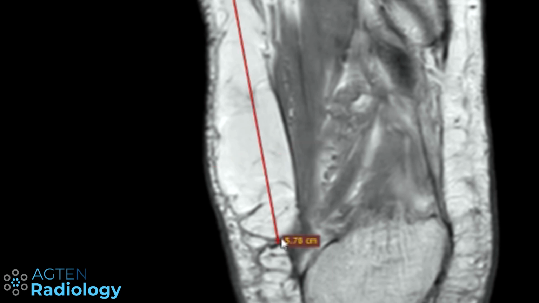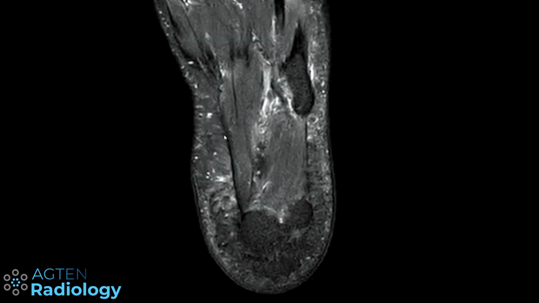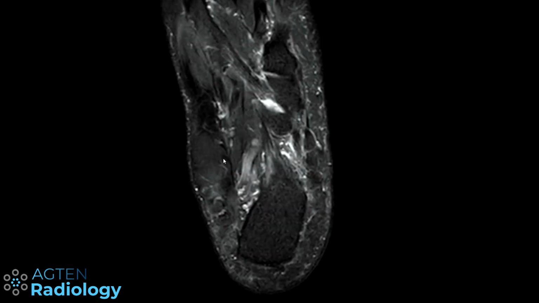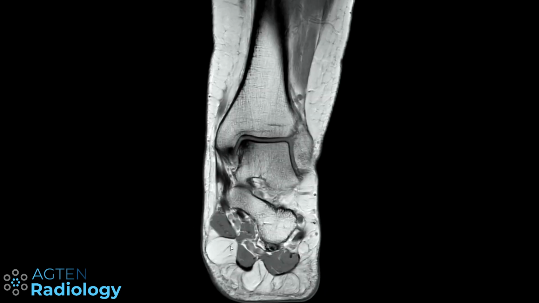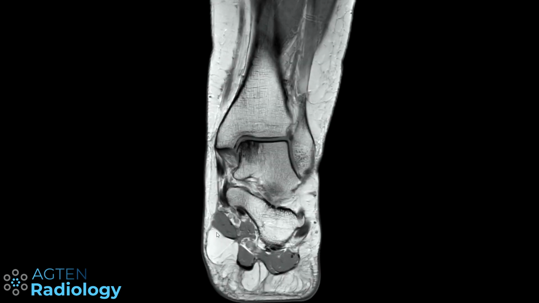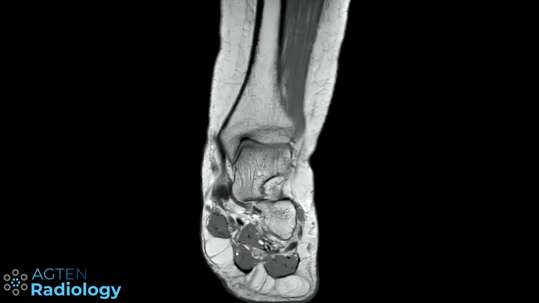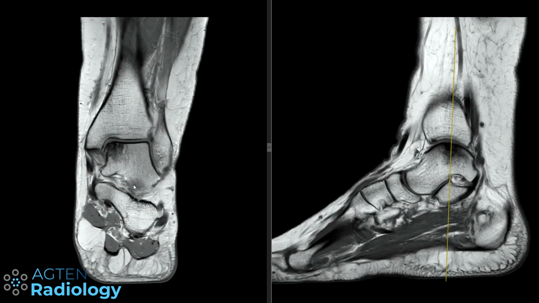And obviously you start to think about what it could be, and you go to the fat saturated sequences and you can see, okay, there is no cystic component to this, there are no vessels really inside this thing. You might go to the coronals, and you can see this lesion here, which again, when you measure it, is close to 2 centimeters in these diameters as well. So you might start to think about a lipoma, right? Or any other fat-containing lesion at that location, but most commonly people think about lipoma.